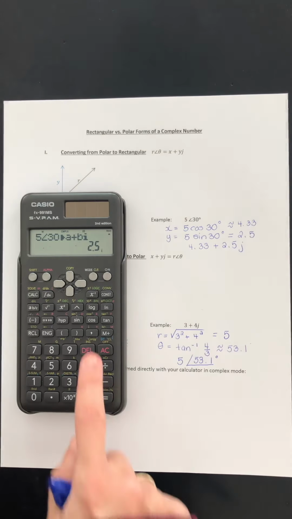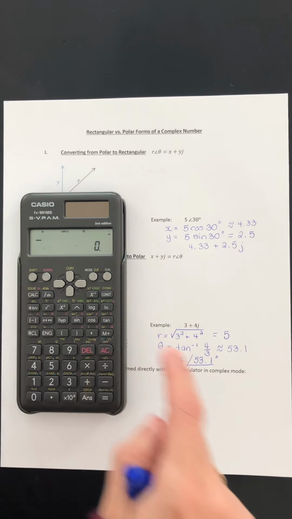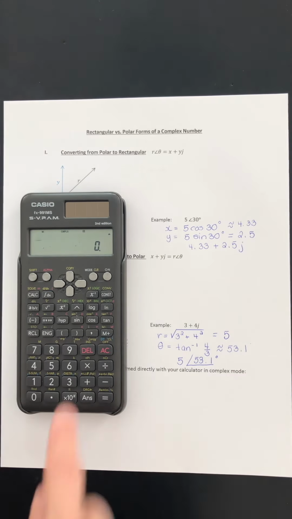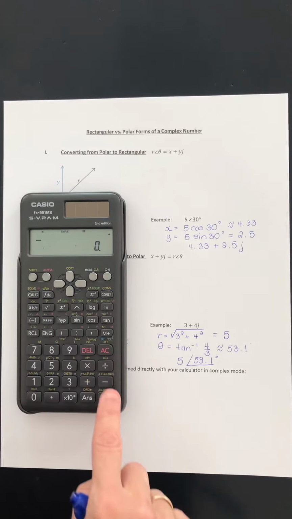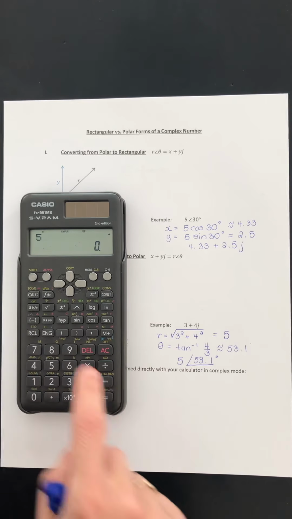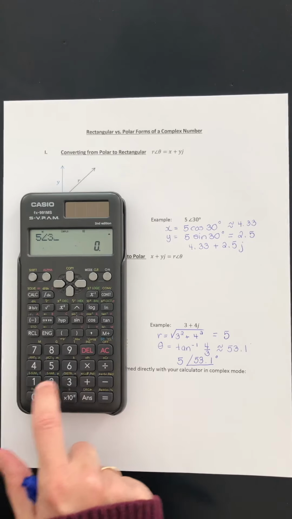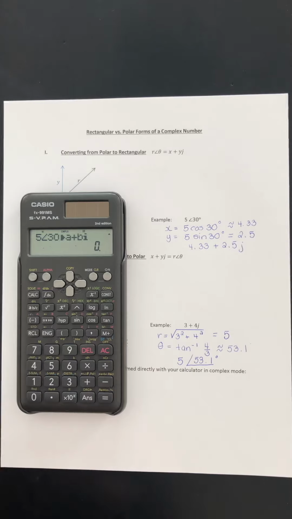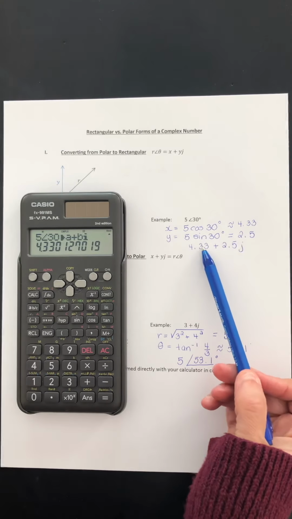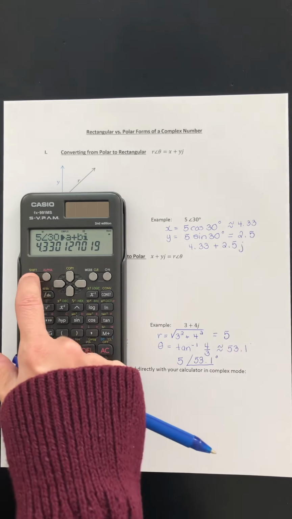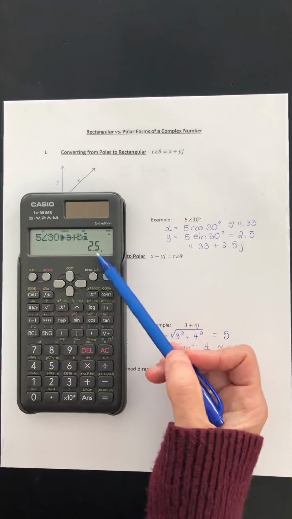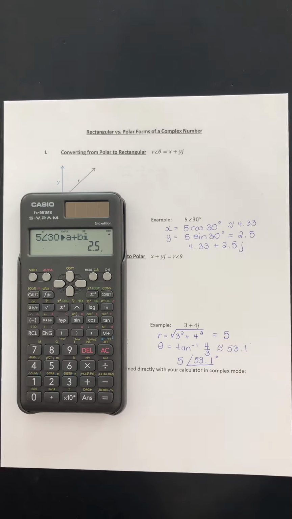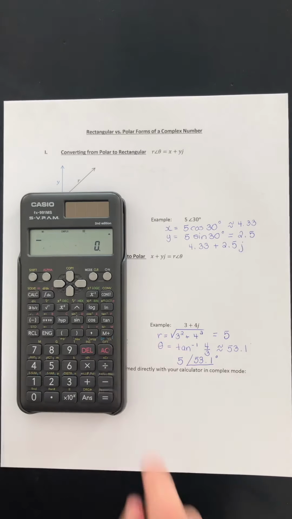Okay, so I'll show you that calculation once more, and if you want to write down the steps on your handout or in your notes somewhere, you can, but watch once again, okay? Complex mode. So 5, angle sign, 30. Shift minus equals, then you would write that down, shift equals, and since this is a positive number, you would write plus 2.5j. Okay?